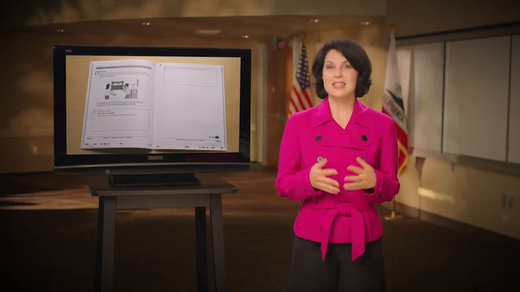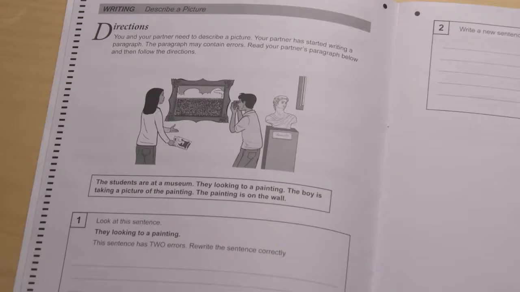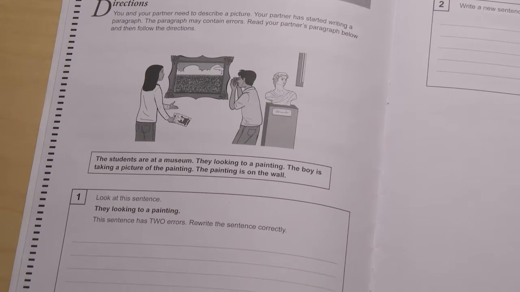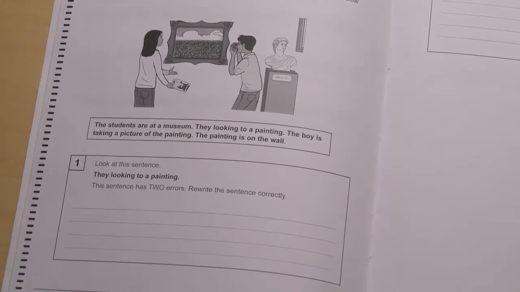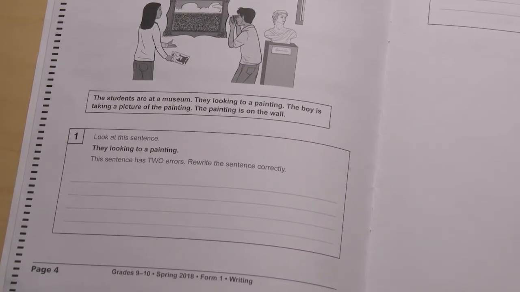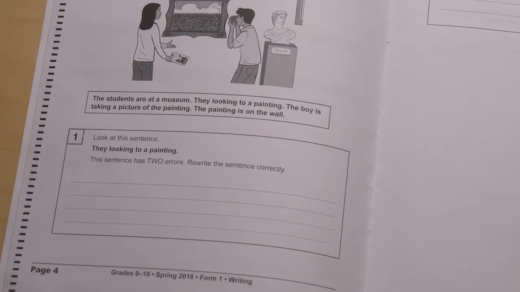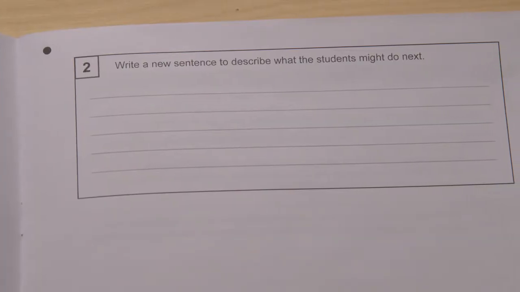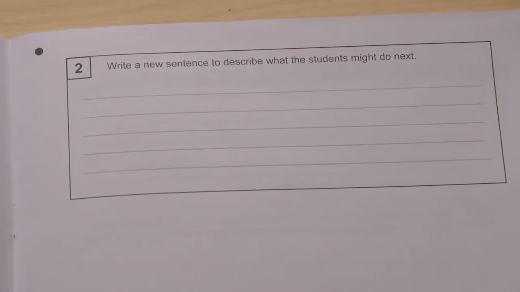This writing test is called Describe a Picture. For this task, you and your partner need to describe a picture. Your partner has started writing a paragraph. The paragraph may contain errors. Read your partner's paragraph and then follow the directions. For number 1, you'll read a sentence. The sentence has 2 errors. You will rewrite the sentence correctly. For number 2, you will write a sentence to describe what the students in the picture might do next.